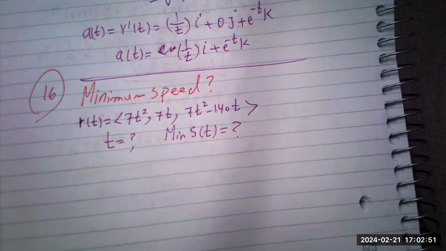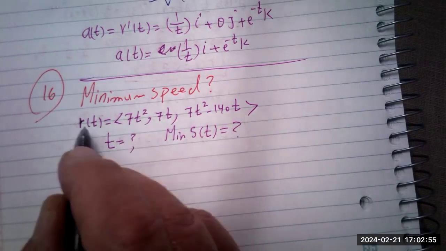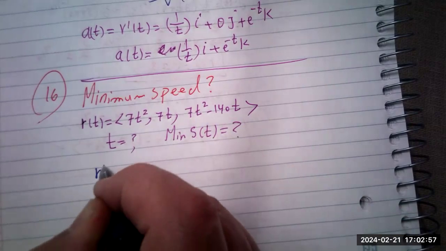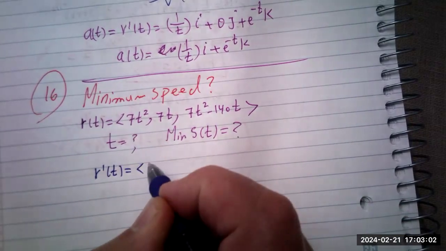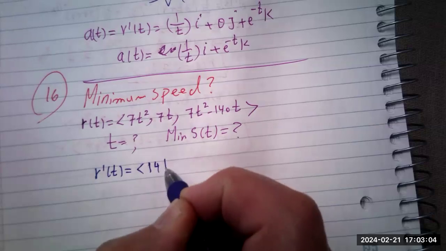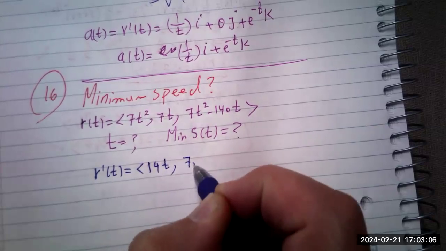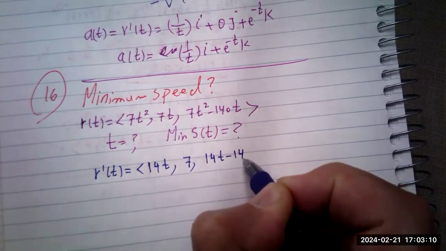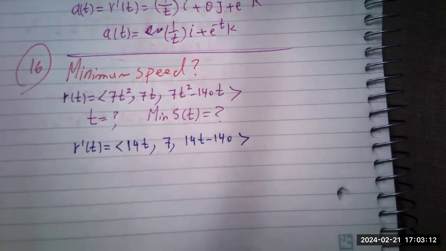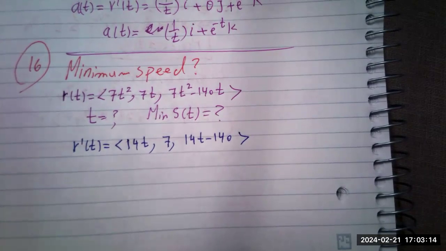So find r prime to get the velocity first. Okay, r prime of t, carefully differentiate. That gives you 14t, 7, and 14t minus 140. This is your velocity, r prime. Get the norm to make it speed.